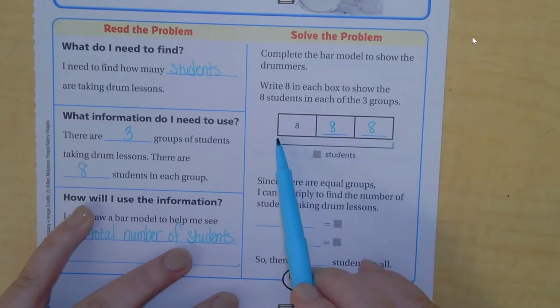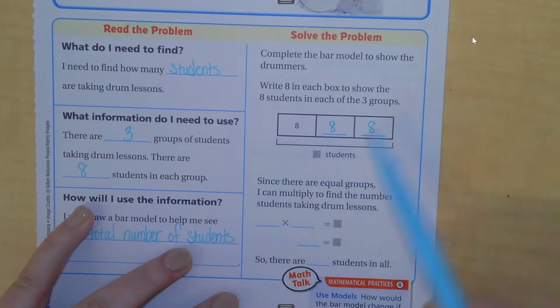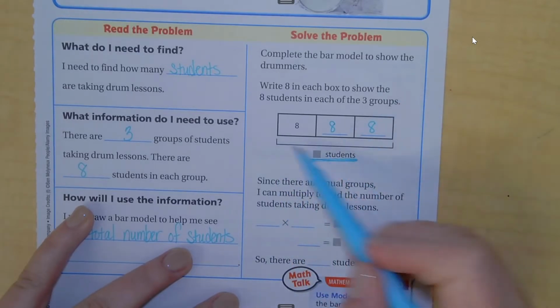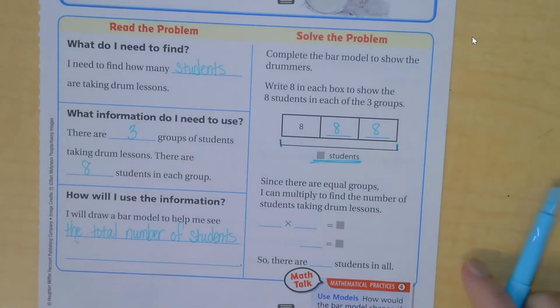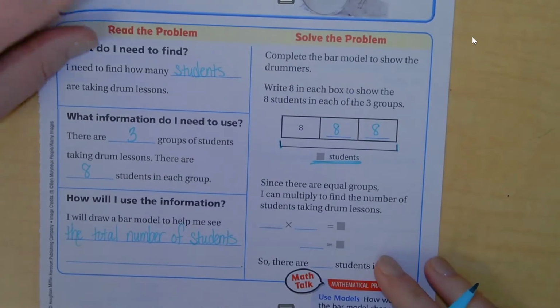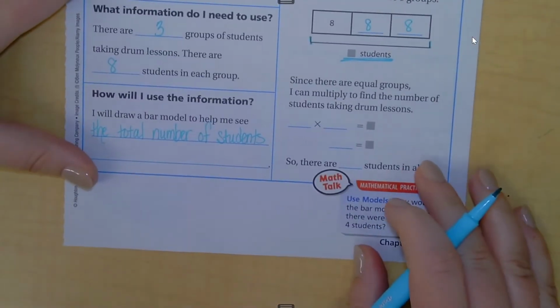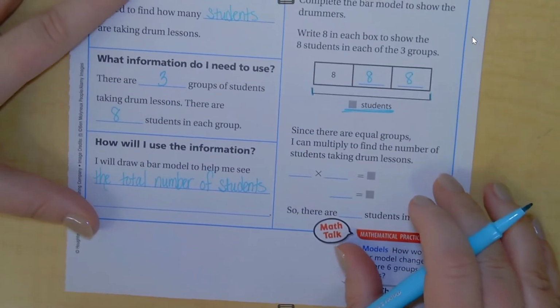Now this bar here is showing that this is the total number because this is from here to here. So it's the total number of students. Now, it has a gray square because that's what we're trying to find out. We don't know the total number of students. That's what we want to find out. Since there are equal groups, I can multiply to find the number of students taking drum lessons.